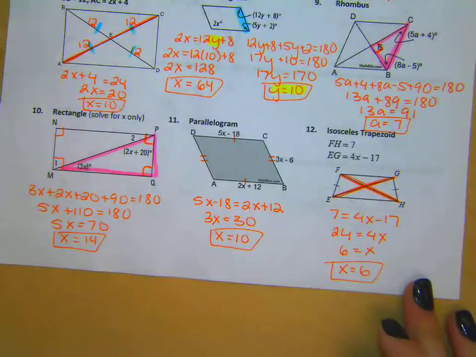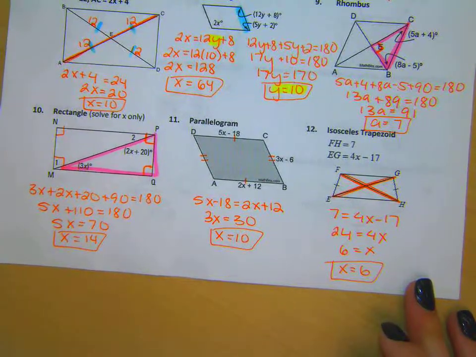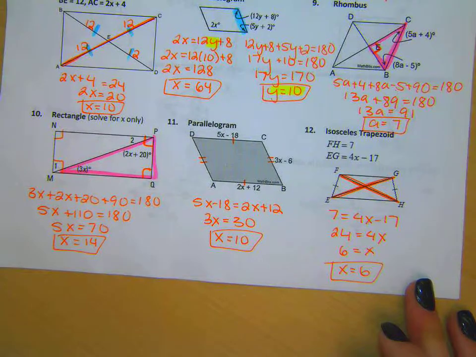All right, so we've now gone through the entire back page of the Topic 22 packet, 1 through 12.